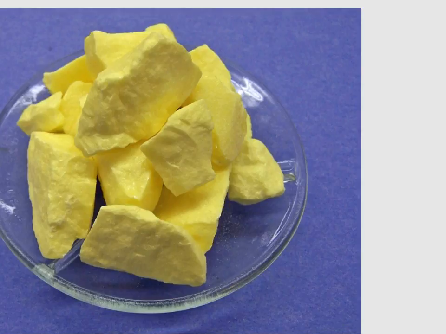Next, let's talk a little bit about a common substance, sulfur. Sulfur is, as you can see in this picture, a yellow solid. It's brittle, and if you were to hit that sample of sulfur with a hammer, it would crumble very easily. If you were to apply electricity to it, it would not conduct electricity. Put this sample of sulfur in water, it's not soluble in water.